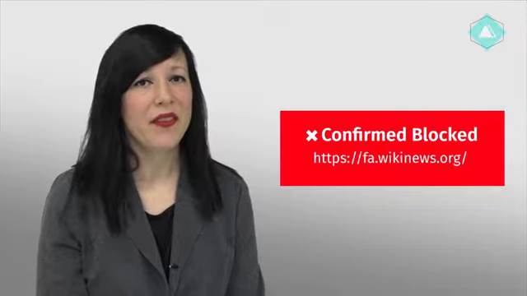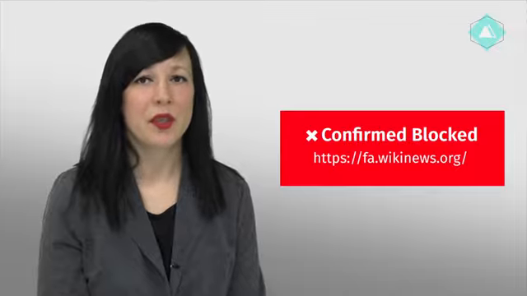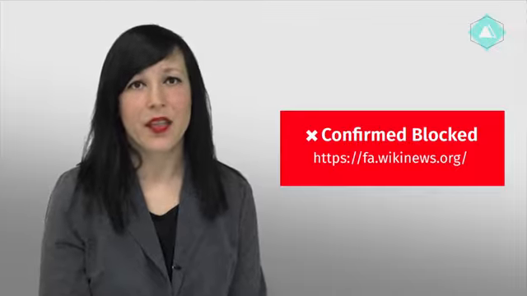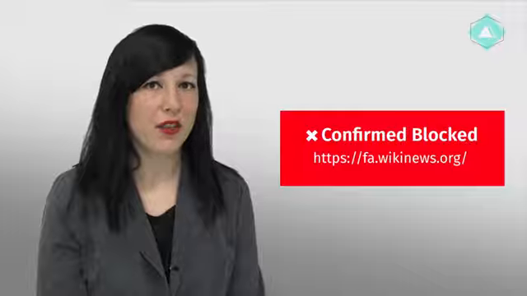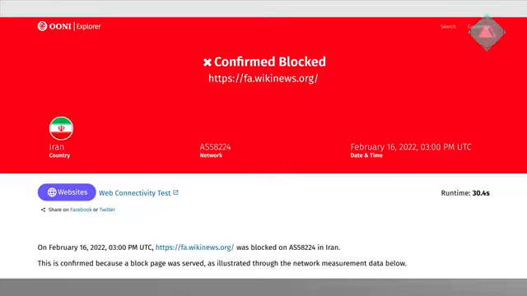Currently, you will only find confirmed blocked measurements through OONI Explorer, which we will discuss in the next chapter, since the automatic confirmation of blocking requires backend analysis. Confirmed blocked measurements are annotated with an X and a red header.